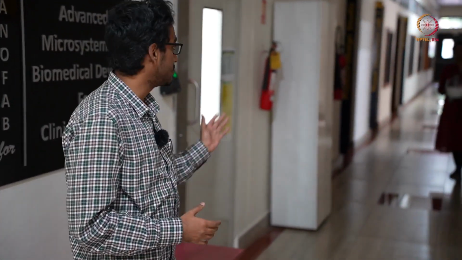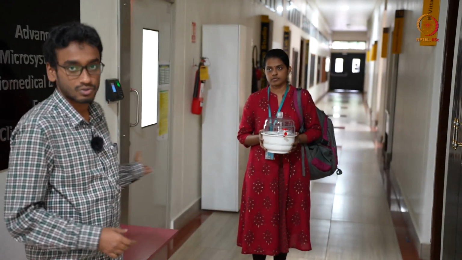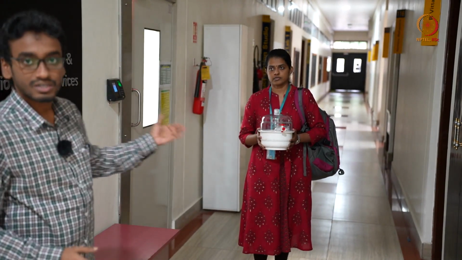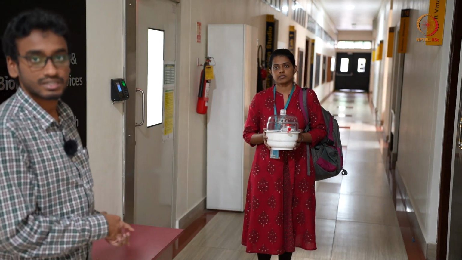So we both will go inside and we'll show how to enter the clean room, what are the protocols, what will be the do's and don'ts, how to deal with the tools, what are all the restricted materials inside clean room. So we'll discuss all these and we'll go. So she is already with her samples. So let us see yours to go inside.